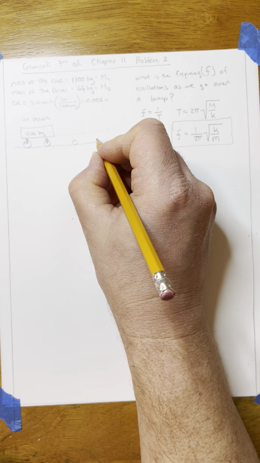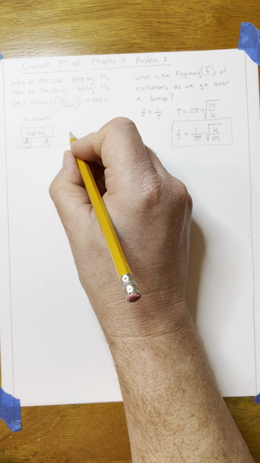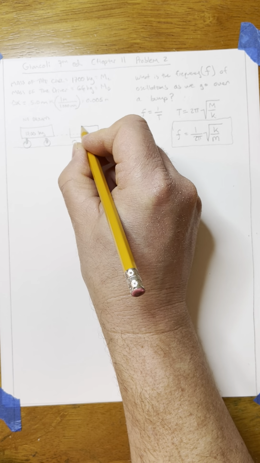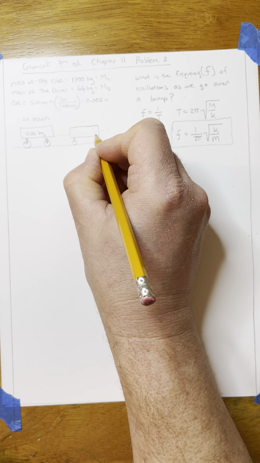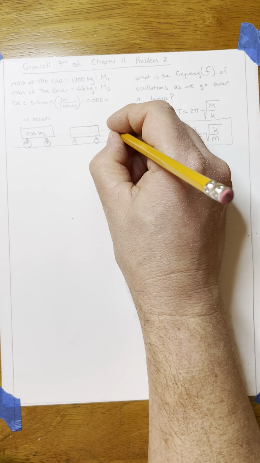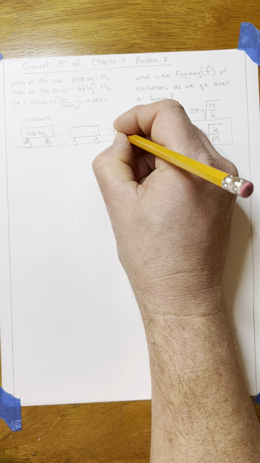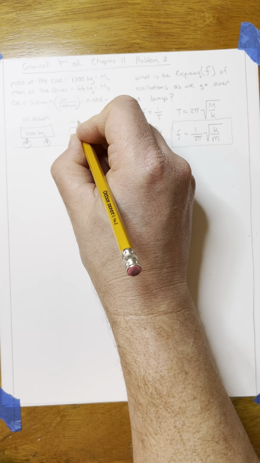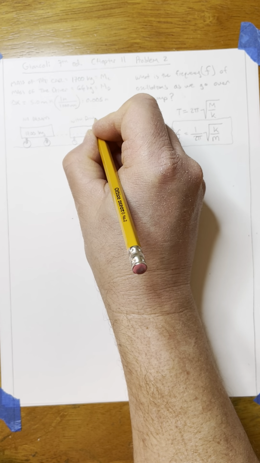When the driver gets in, we're now going to have a situation where the springs are compressed. And you can see we now have a new equilibrium position. This distance right here, this would be our delta x. So this is with driver.